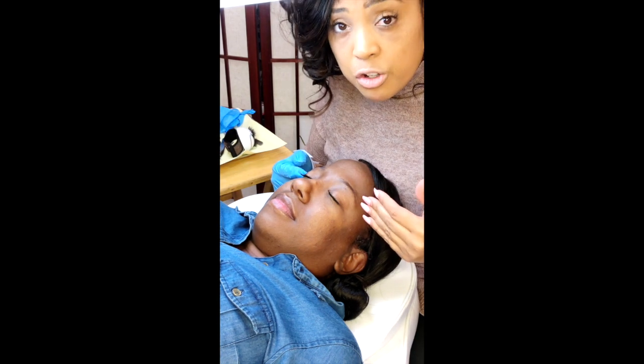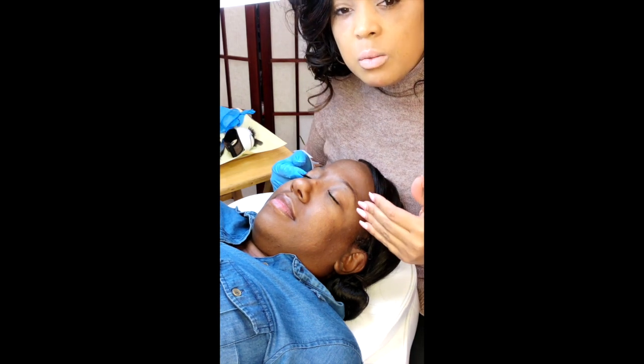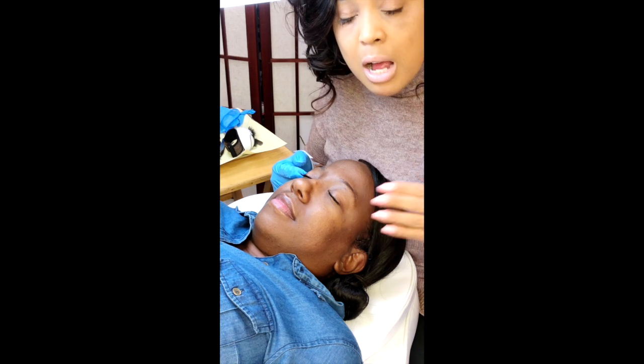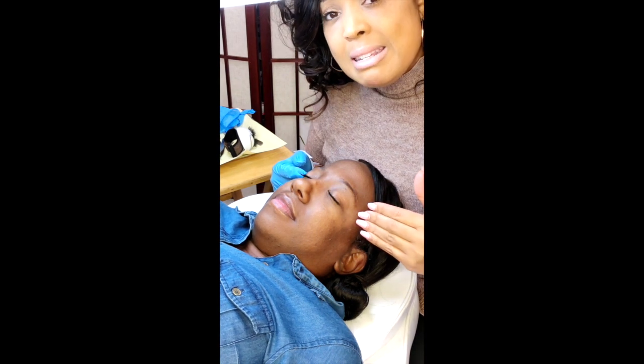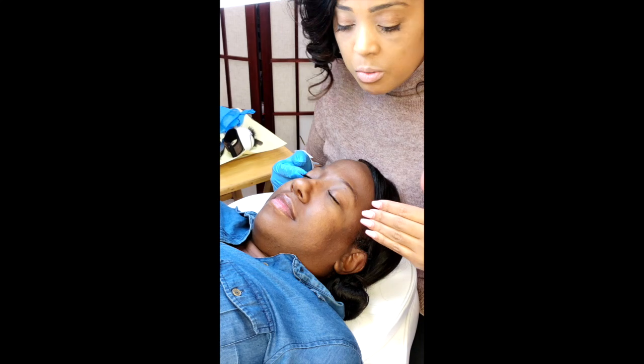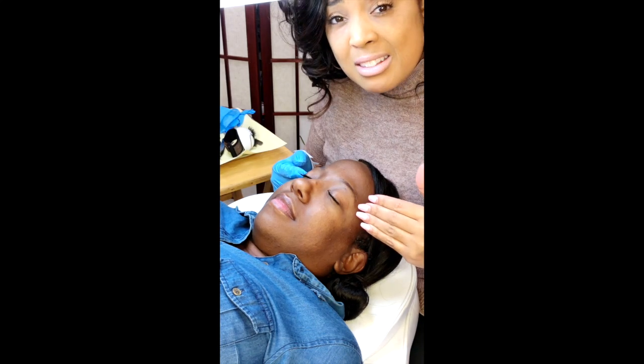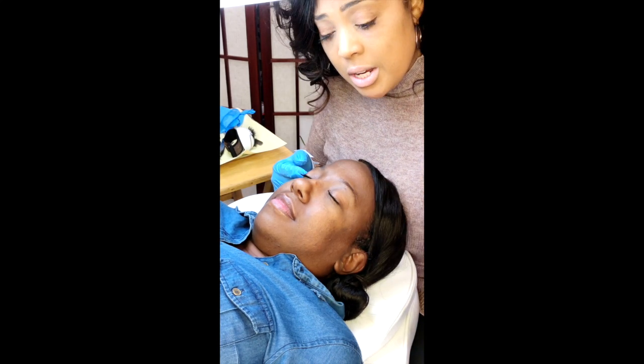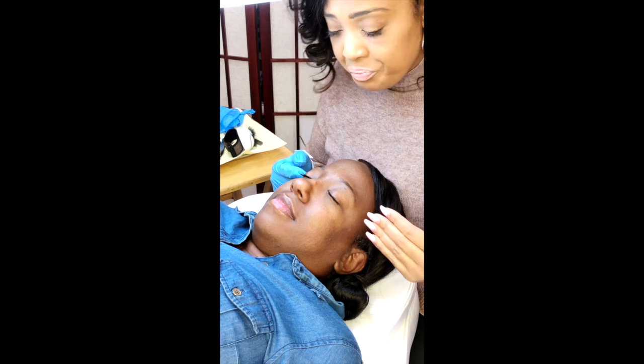If she wanted a more dramatic look, I probably still wouldn't do a D curl on her. I might take her up to a CC curl before I take her to a D curl to see if she likes the CC curl, which is right in between the C curl and the D curl.